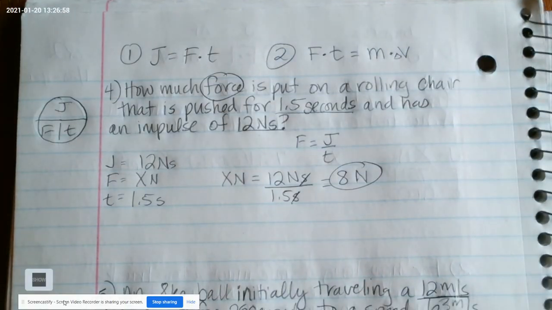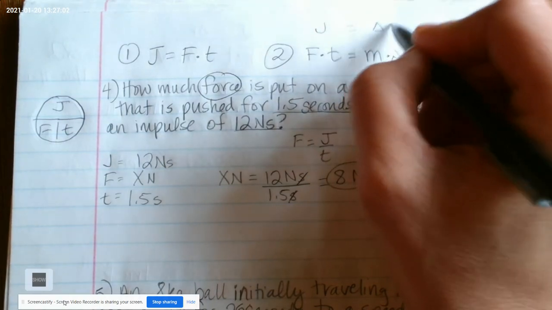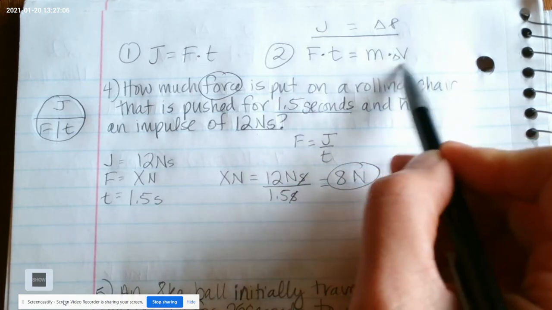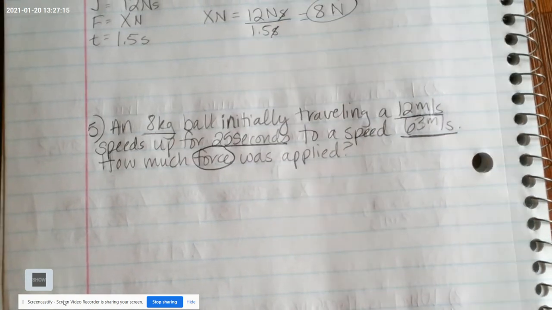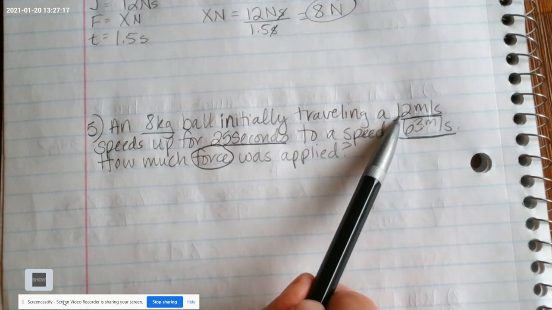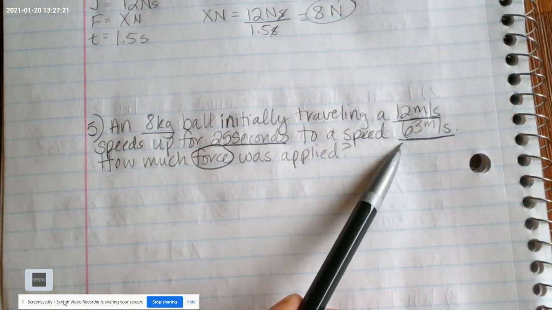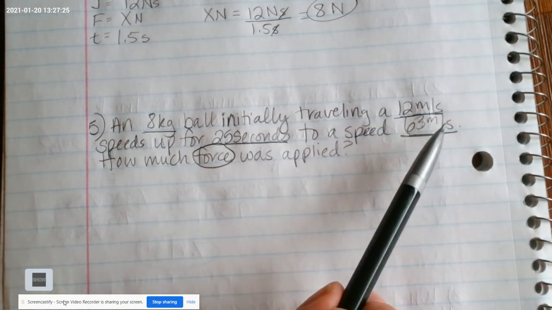Remember, because it is technically impulse equals change in momentum. So this change in momentum means you have to have a change in velocity. Usually I don't tell you two different velocities. We just assume it was 0 to whatever velocity we're given. But in this case, I gave you a starting velocity and I gave you an initial or ending velocity, or final velocity. So we need to do a little math to get our change in velocity.